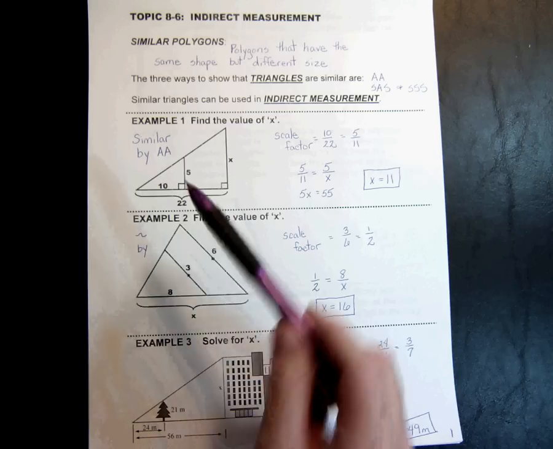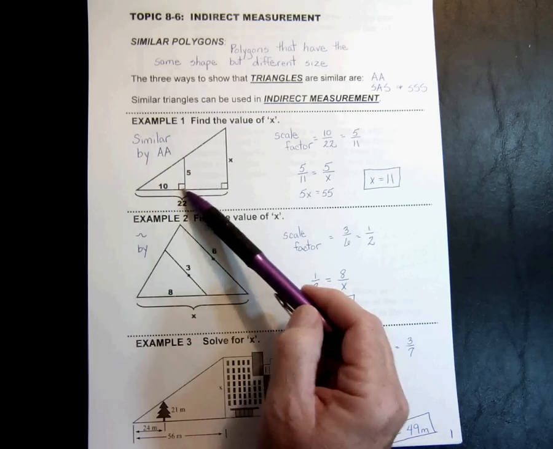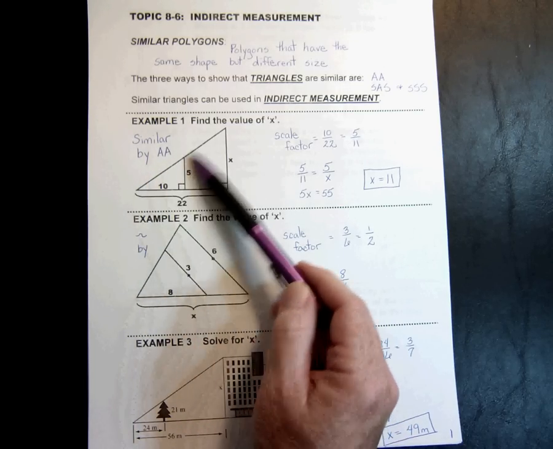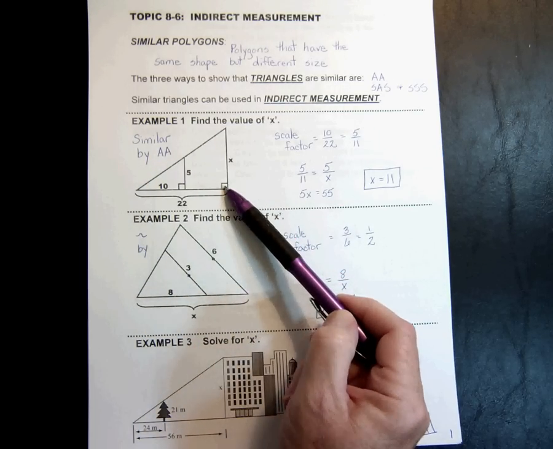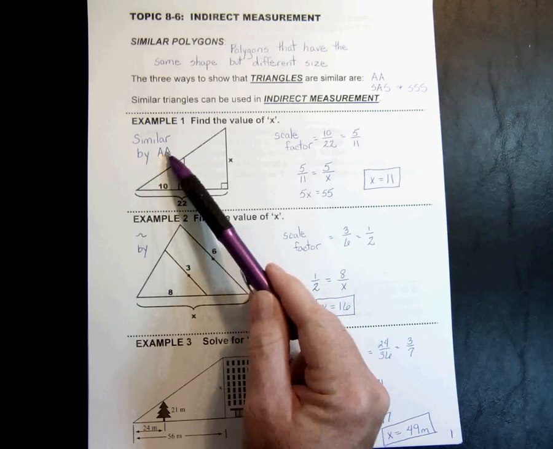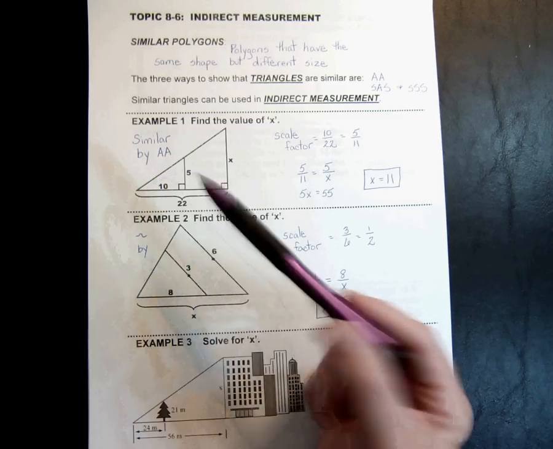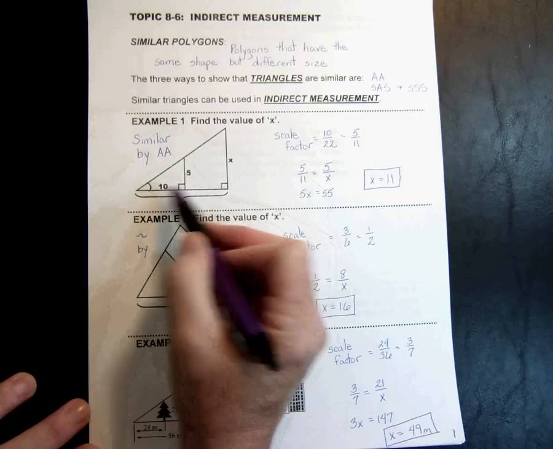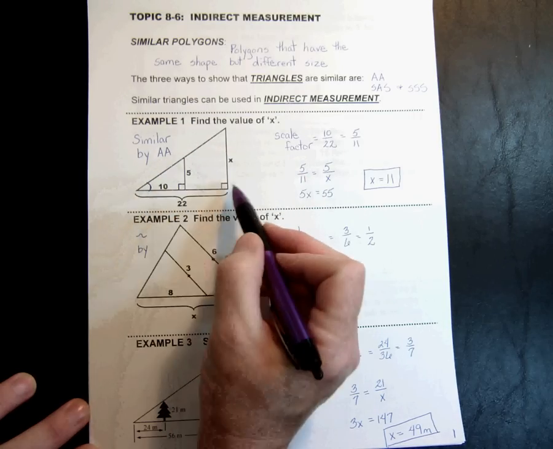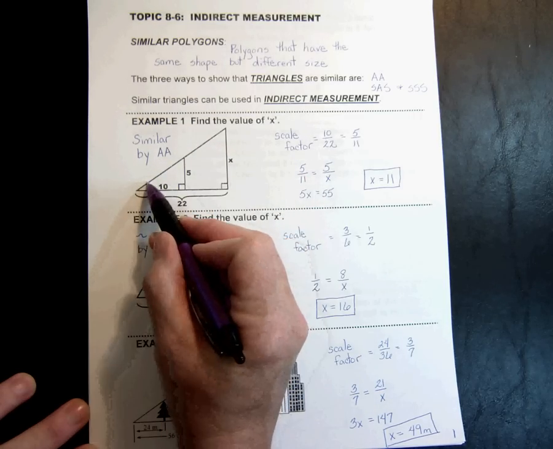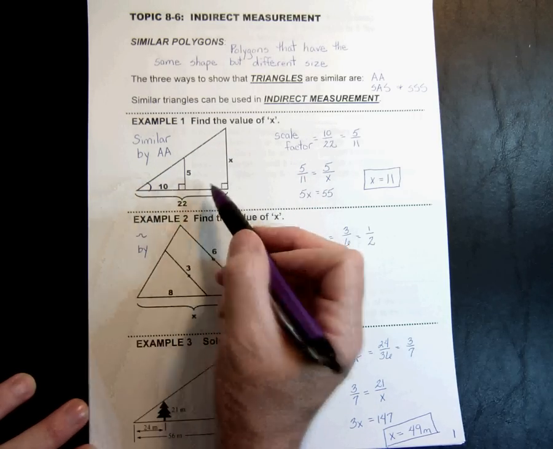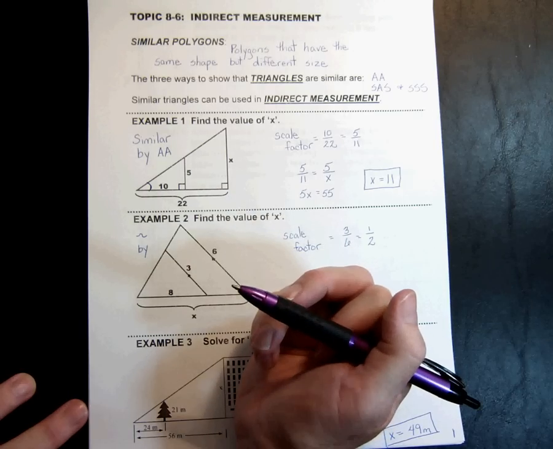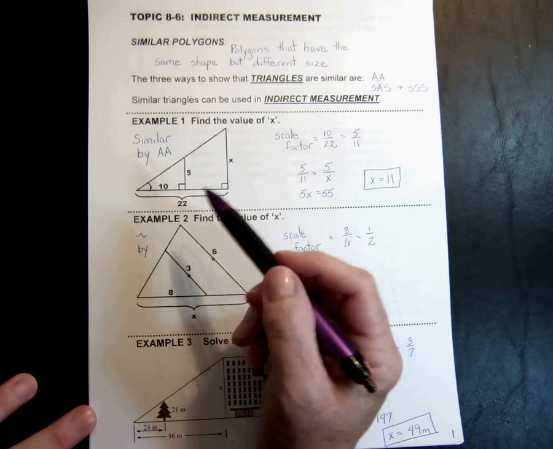So here we've got a triangle inside of another, larger triangle, but by angle-angle, this angle is shared by both triangles, and this 90-degree angle along with the same one shows that they're similar. So because they're similar, we're going to figure out the scale factor.